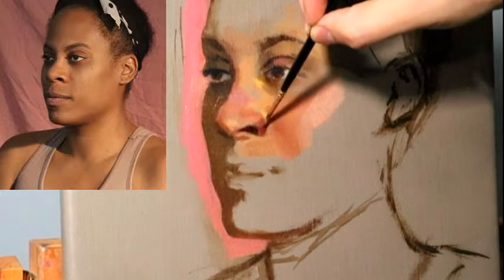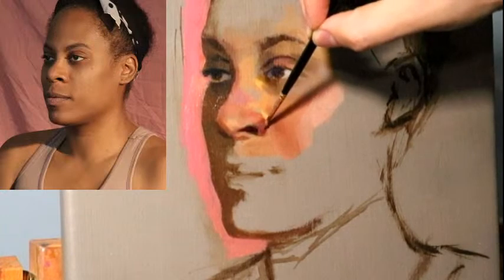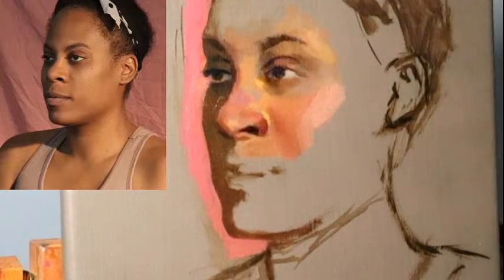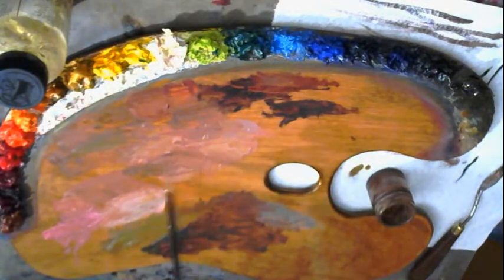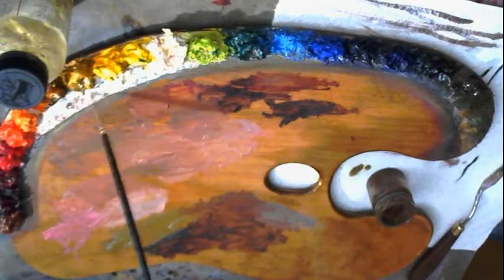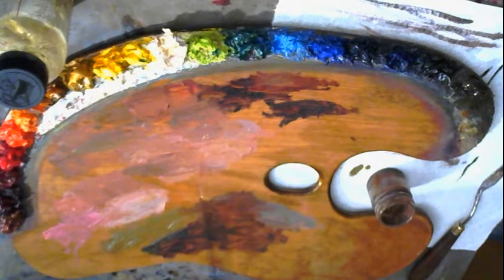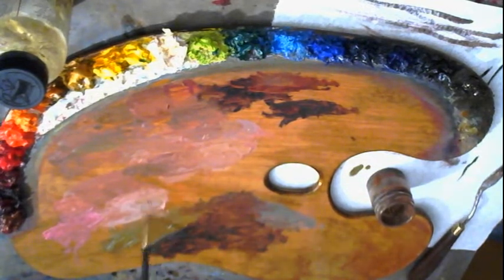And this is how you turn form with shapes. Things are darker because they're turning away from the light, and lighter because they are closer to being perpendicular to the light source.